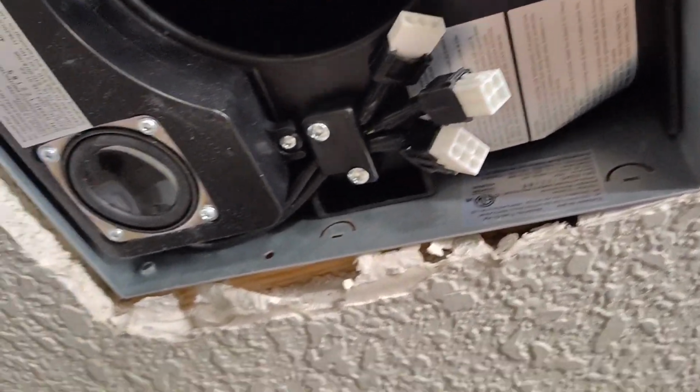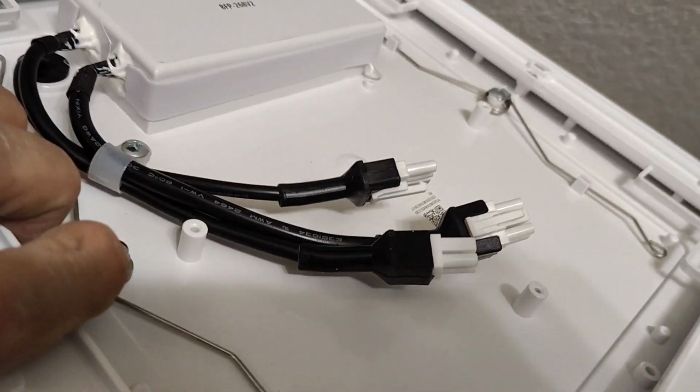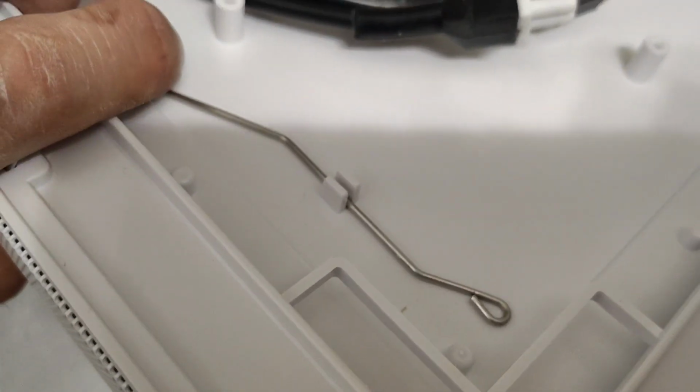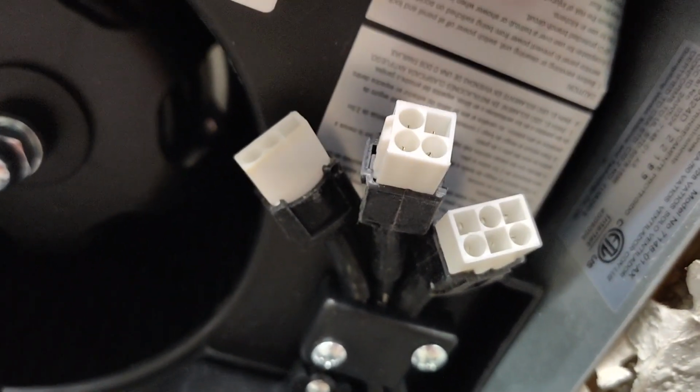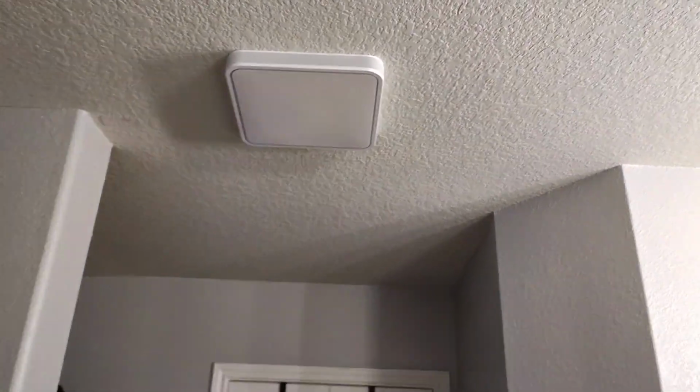These 3 are going to get made up on the back of your trim. So you'll unclip these 2 metal clips. Those will actually slide right in here and right in here after you've got them made up to these 3 different connectors. Alright, and this is what it looks like with the trim piece on.